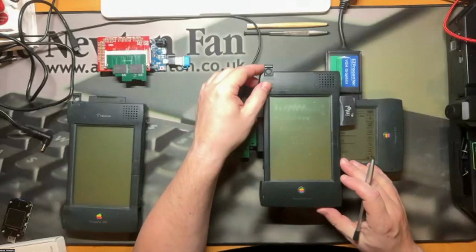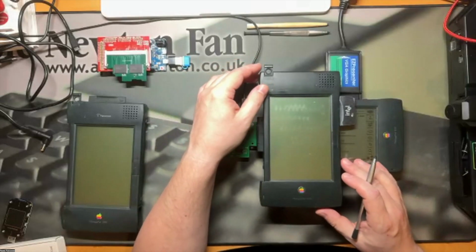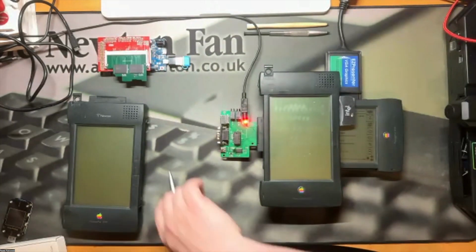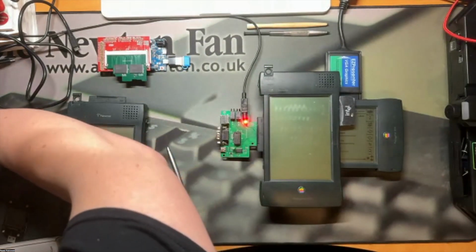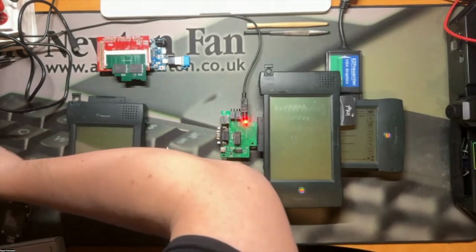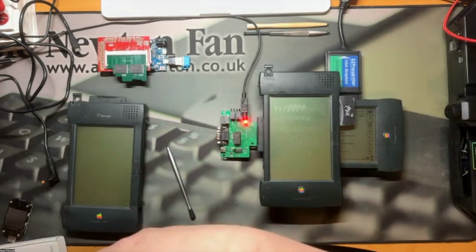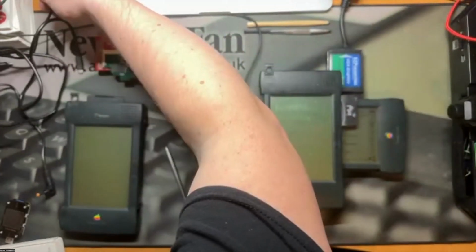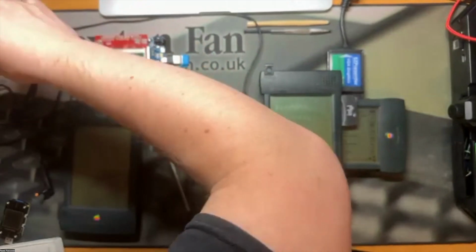So I'm sorry for that, but I'm going to try to show you how the packages behave. Give me a second. I need to disconnect one thing from here and connect my Newton to power. Where is the cable? Come on, Newton cable, where are you?